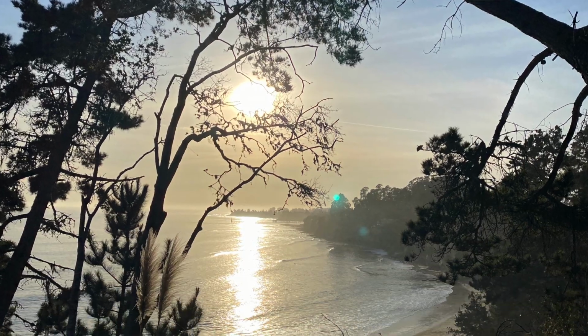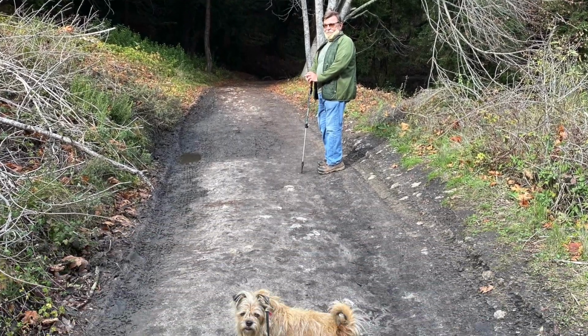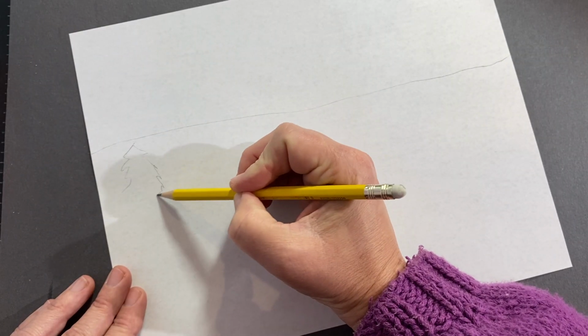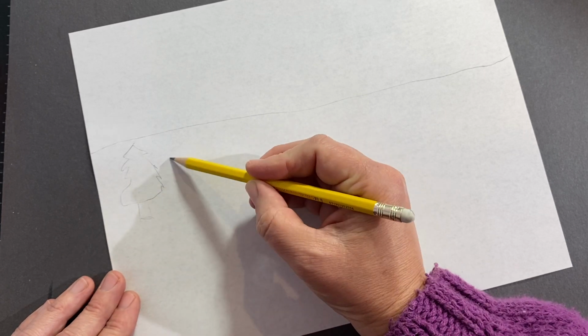I think I might draw somewhere I like to go hiking. So there are a lot of trees here. I'm gonna draw some trees, different kinds of trees. So it's a good time to start drawing. And we're just gonna draw our favorite place.